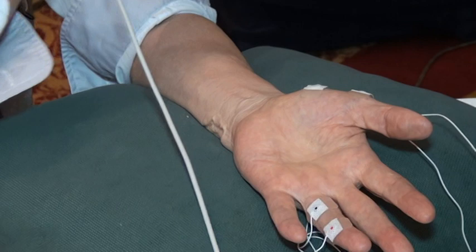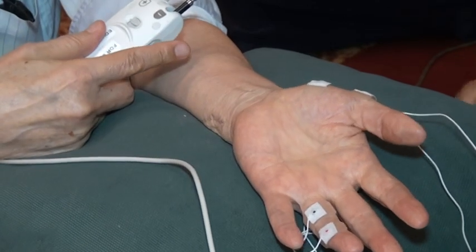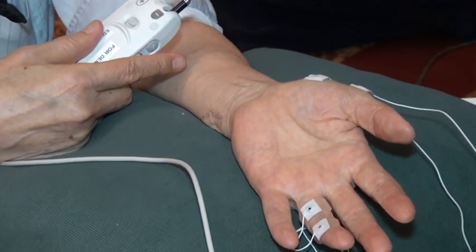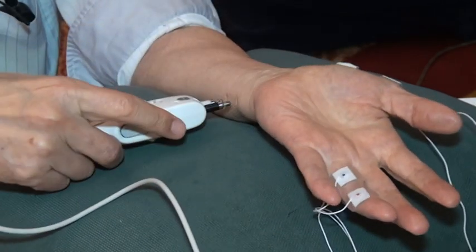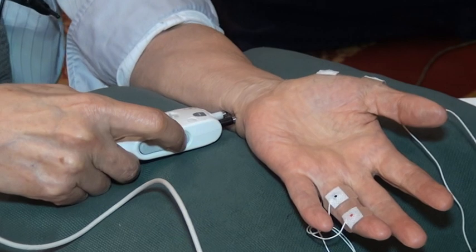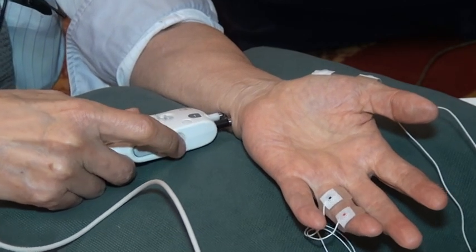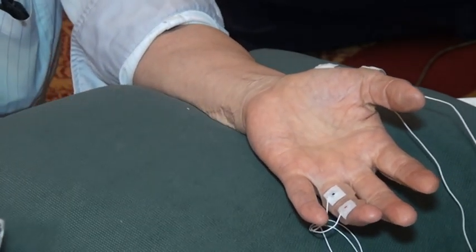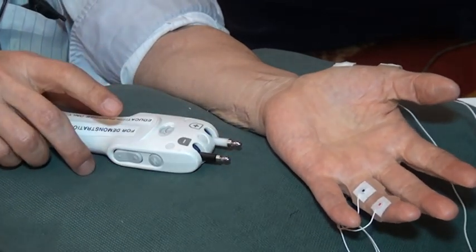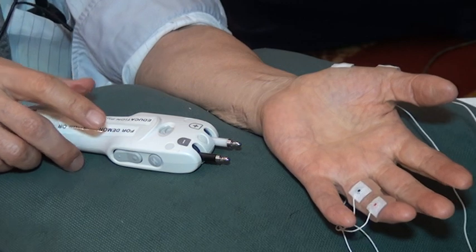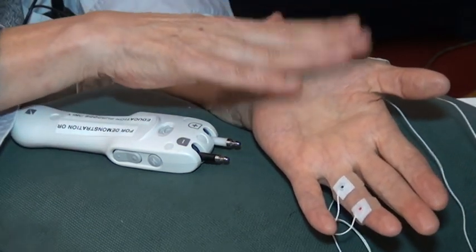But you see the response here. Why do I see the response? I'm on the abductor pollicis brevis. When I stimulate the ulnar nerve, why do I get the response? Volume conduction. From which muscle mainly? Adductor pollicis, which is under the abductor.